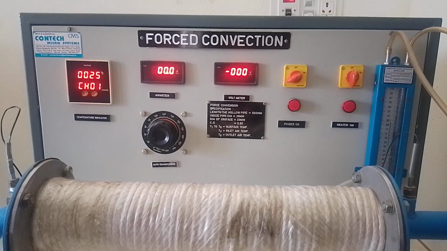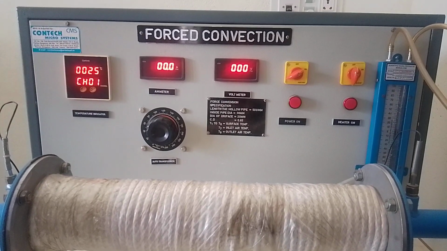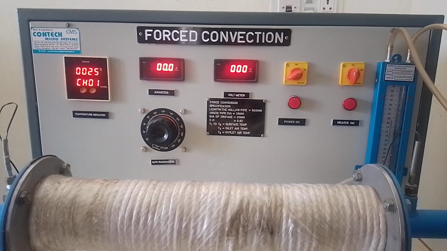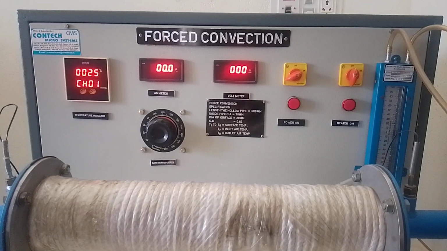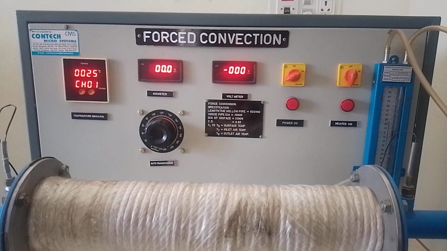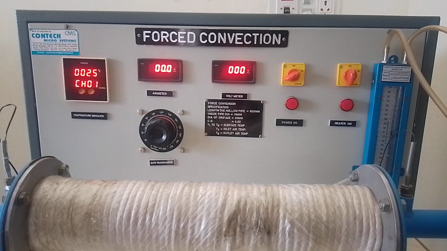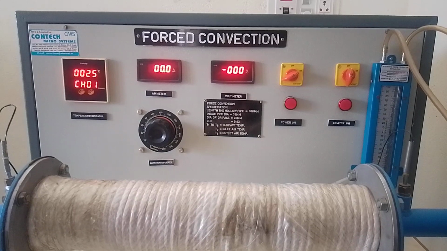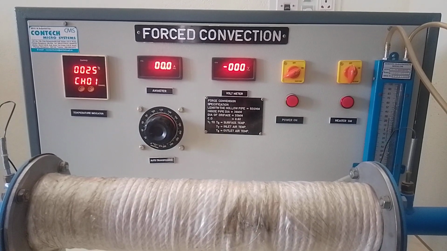This is Q equals h times A times the temperature difference, where h is the convective heat transfer coefficient and A is the surface area of the flow passage. Here Ts is the temperature of the surface, and Ta is the ambient temperature of the air. Convection is classified as free convection and forced convection.